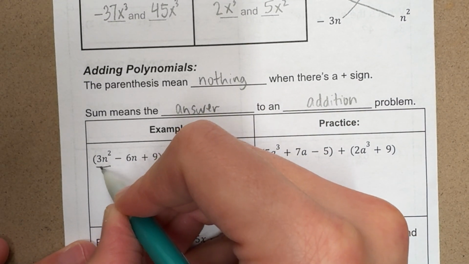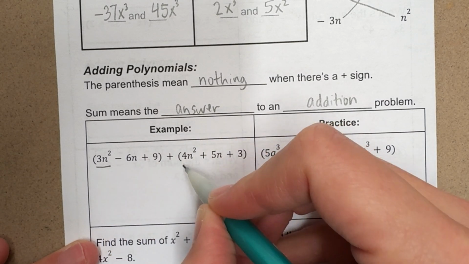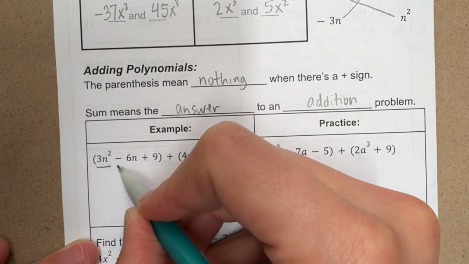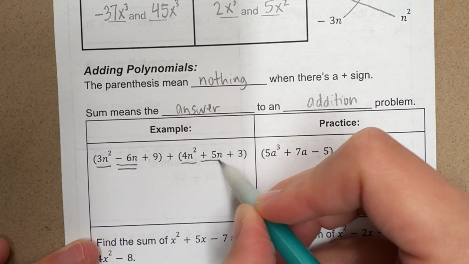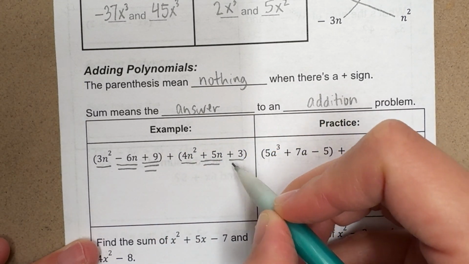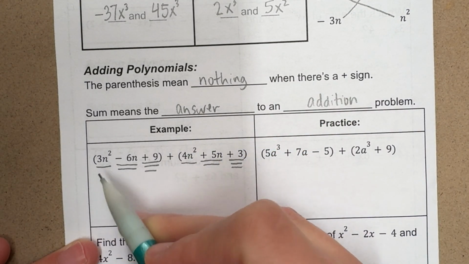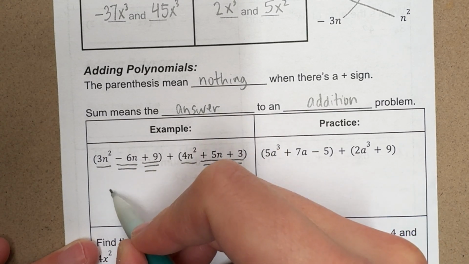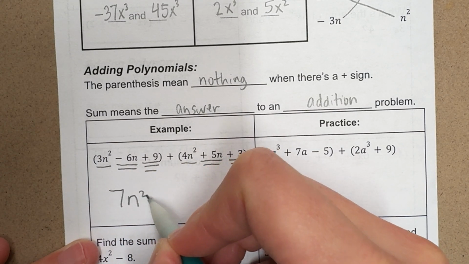So we're just going to find our like terms and combine them. So what's like terms with this? The other 4n squared. What's like terms with this? The other term with the n. What's like terms with this 9? This other term with no n. Okay, so let's combine. 3n squared plus 4n squared is 7n squared.